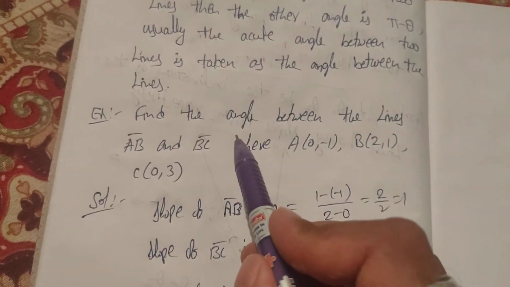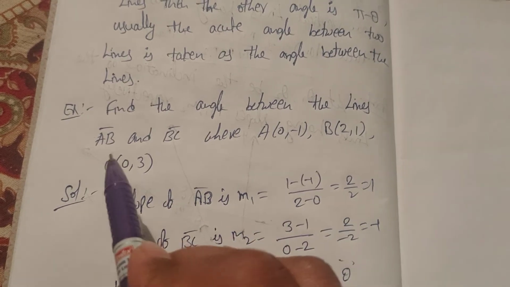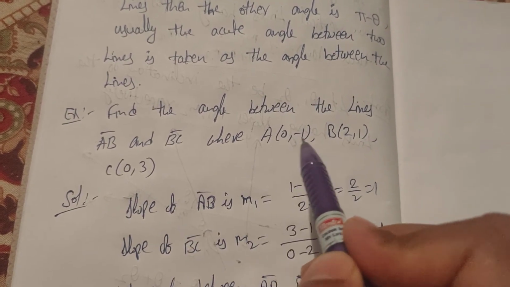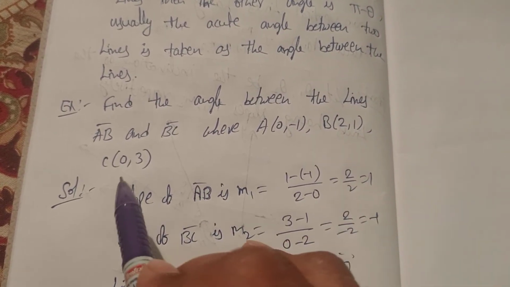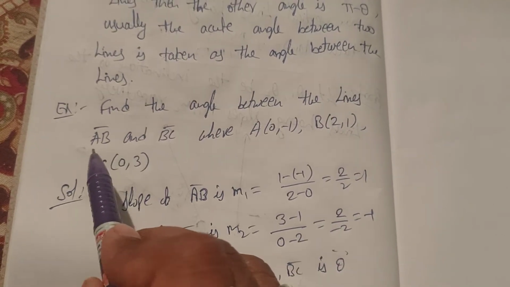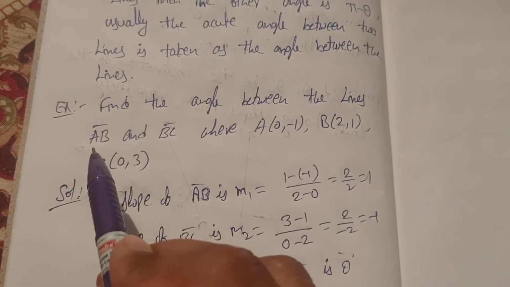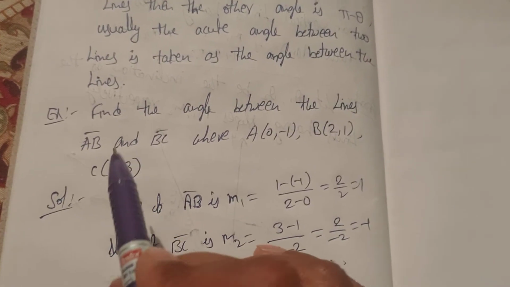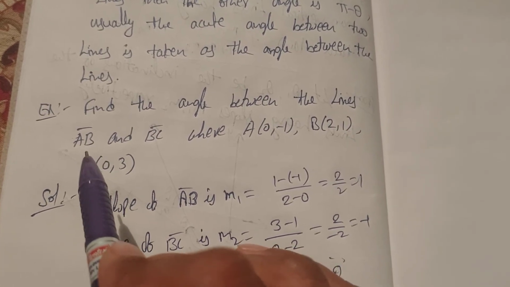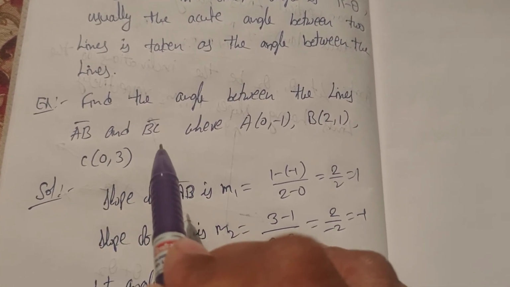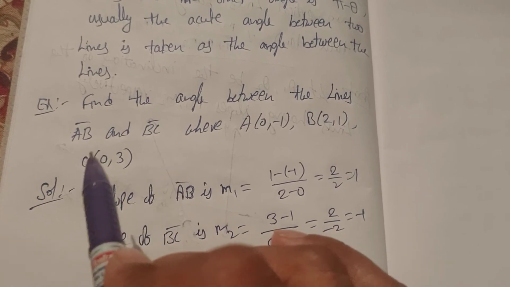Okay. So based on this, you take one example. Find the angle between the lines AB and BC where A is (0, minus 1), B is (2, 1), C is (0, 3). That means he is asking us to find the angle. They gave 3 points. First we have to find the slope of AB and the slope of BC. Then we can find the angle between these two lines AB and BC.